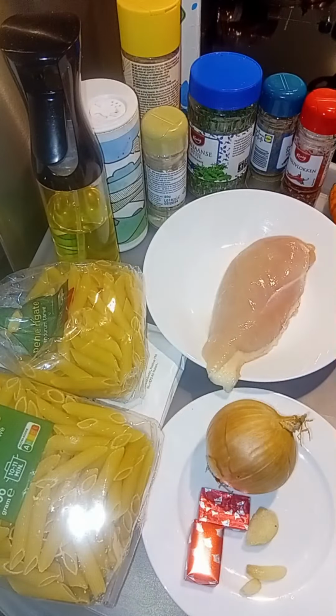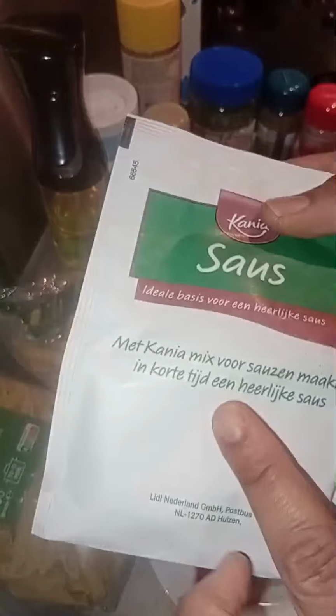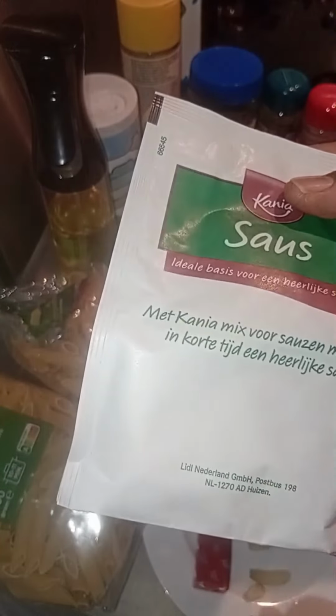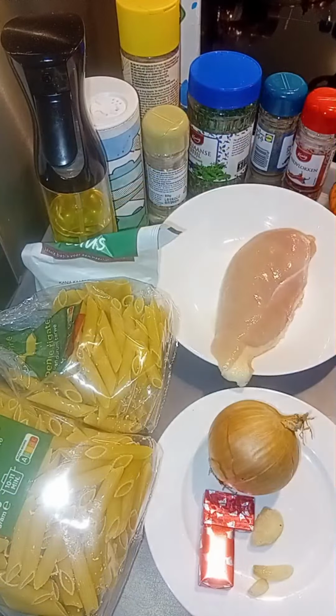So we have also our cheese. This is powdered cheese. So I'll be using it also. If you don't have this, you can use ordinary cheese, mozzarella cheese, any cheese of your choice. So without wasting much of our time, we're gonna get started.